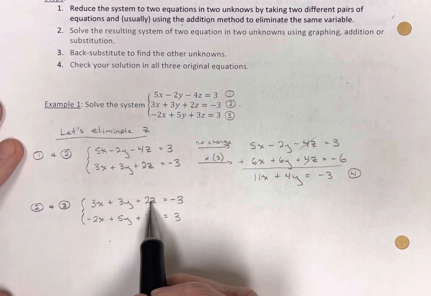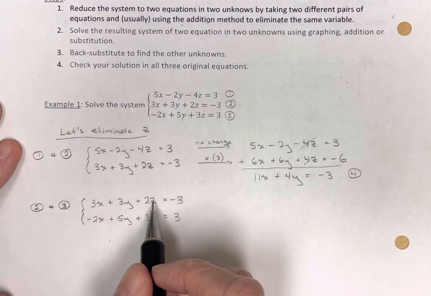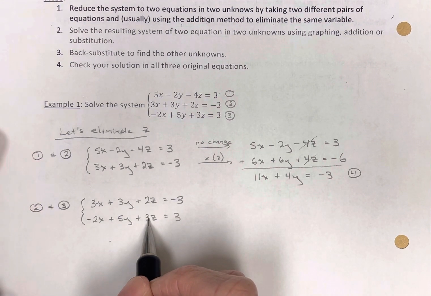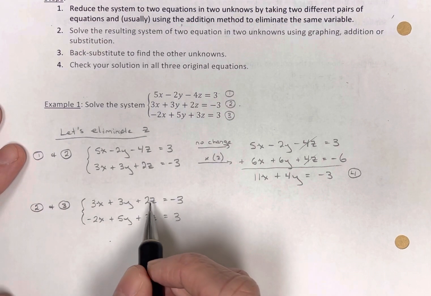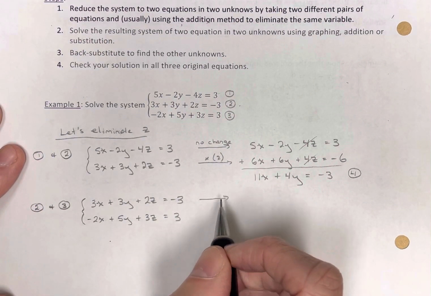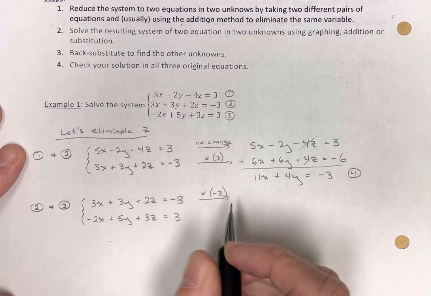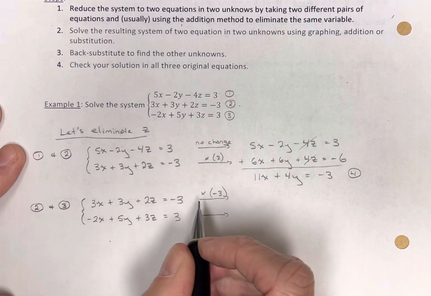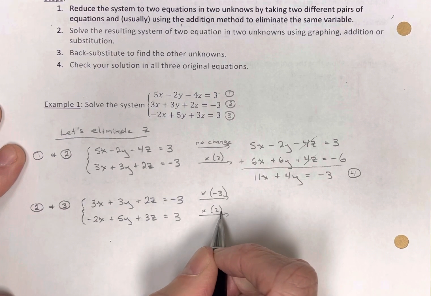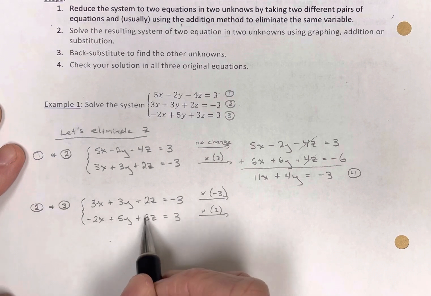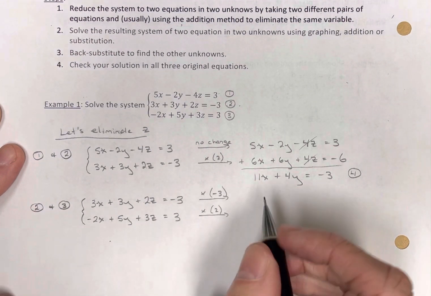Okay, I want to eliminate z again. Looking at 2 and 3, the lowest common multiple is 6. I'm going to multiply the first equation times negative 3 to make it the opposite, and the second equation by positive 2. So I have a negative 6 and a positive 6 as coefficients of my z variable.